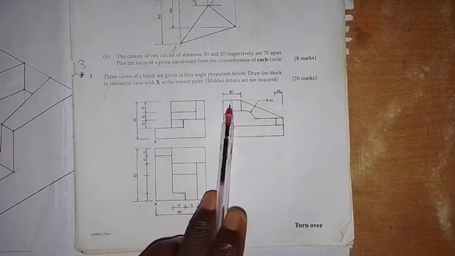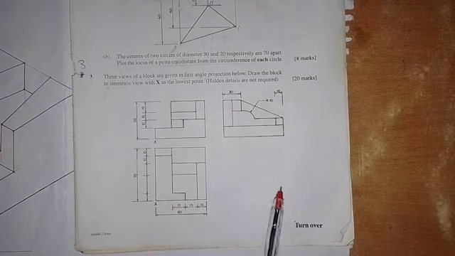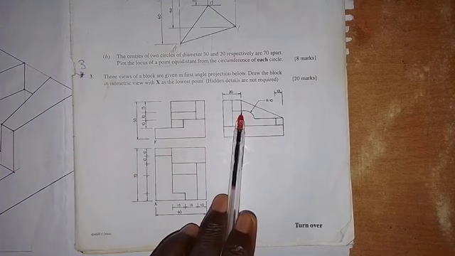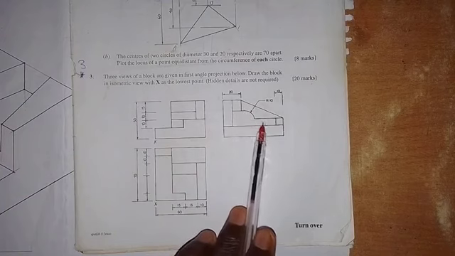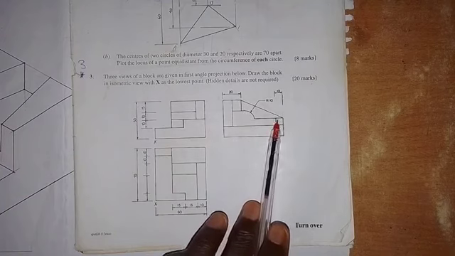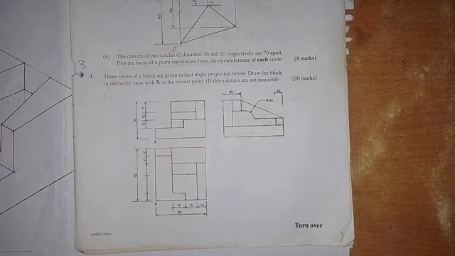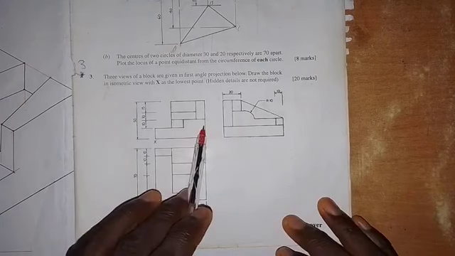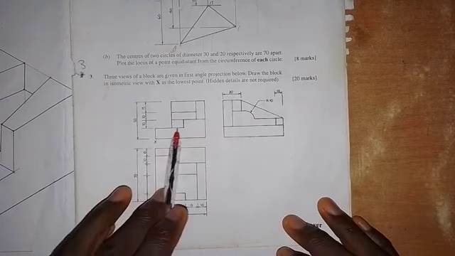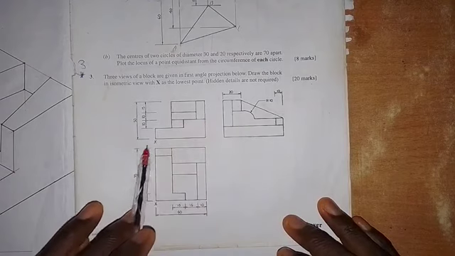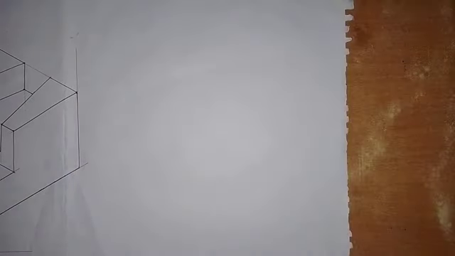And then coming to the end elevation, the distance from here to here is 20, and the radius of this curve is 10, and the thickness from here to here is 10 millimeters. So we are going to make use of those dimensions to produce the isometric view of this object. What I want to do first is to produce this shape that we have on the front elevation, this shape here, and this is the lowest point. So how do we go about that?